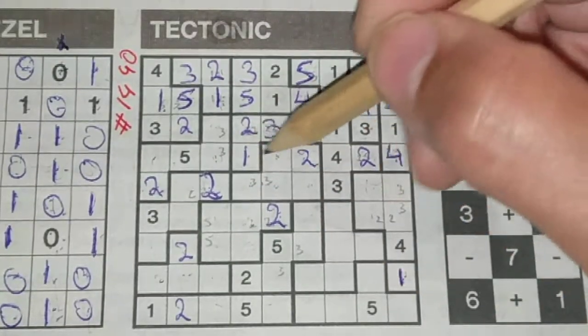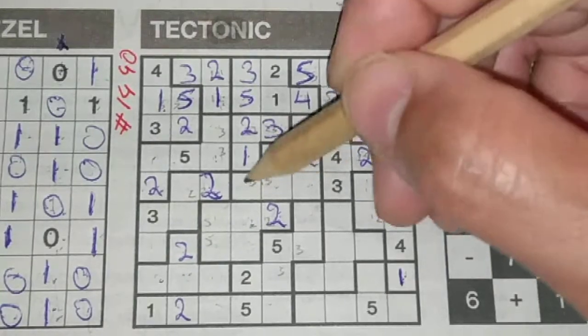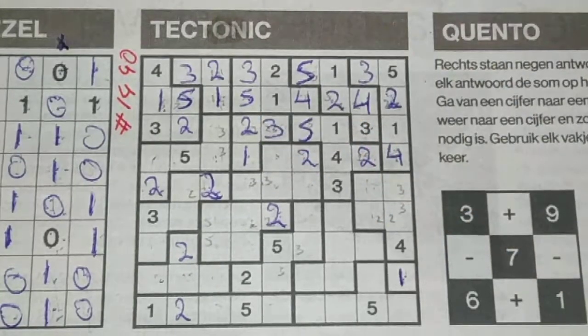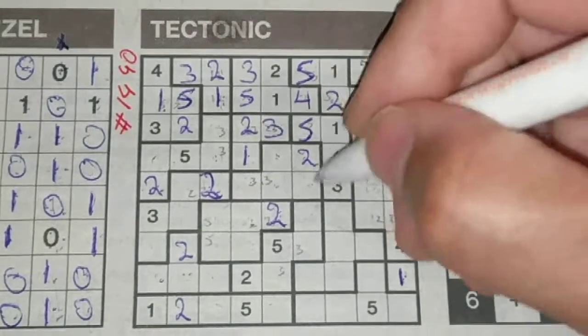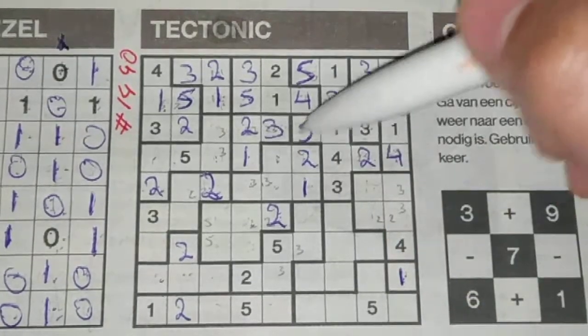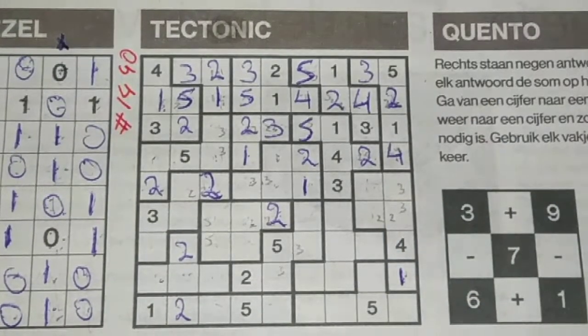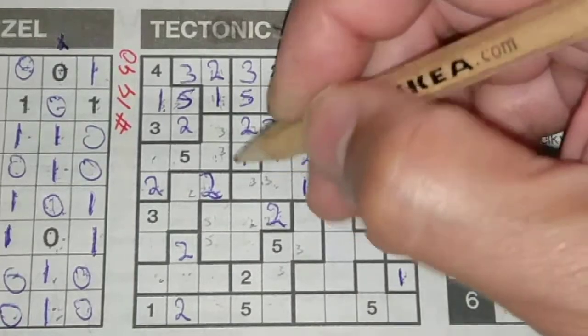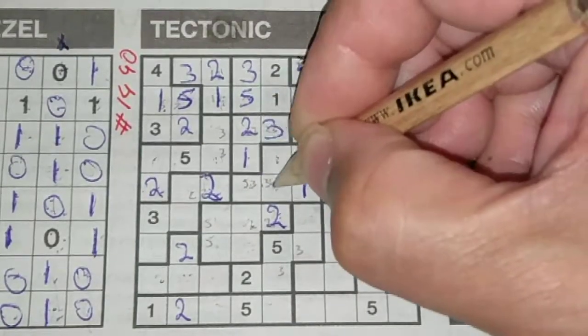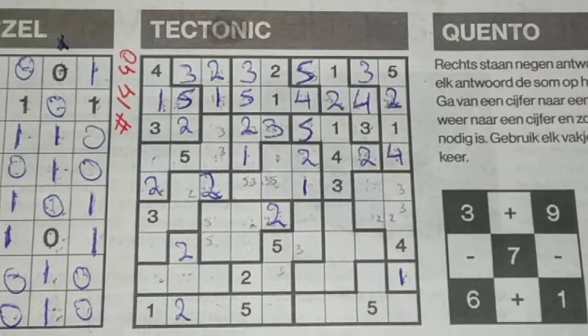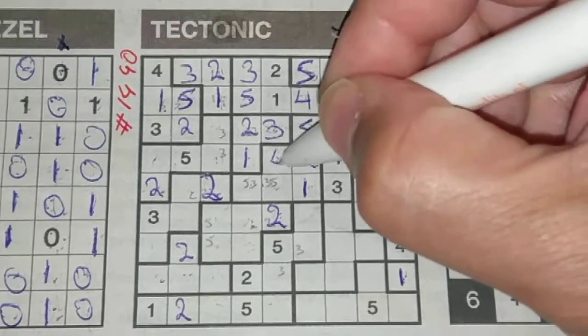We have a 1 here. That means these 3 boxes surround the 1 cannot be a 1. 1 box left for the 1 should be here. This box cannot be a 5. So 2 boxes left for the 5 together with the 3 as a pair, 5 and a 3. That means 1 box left here for the 4.